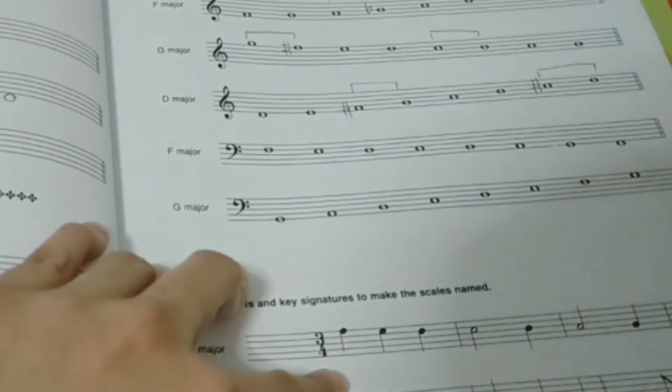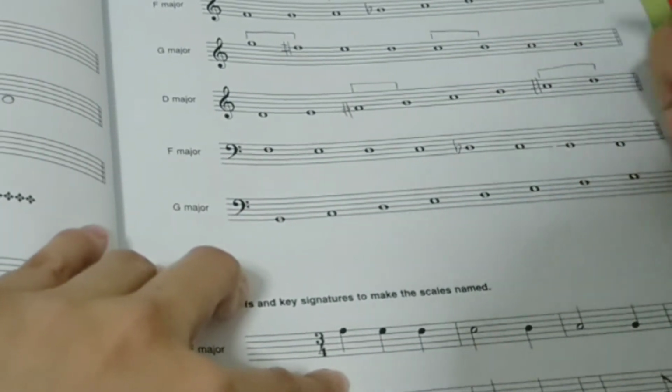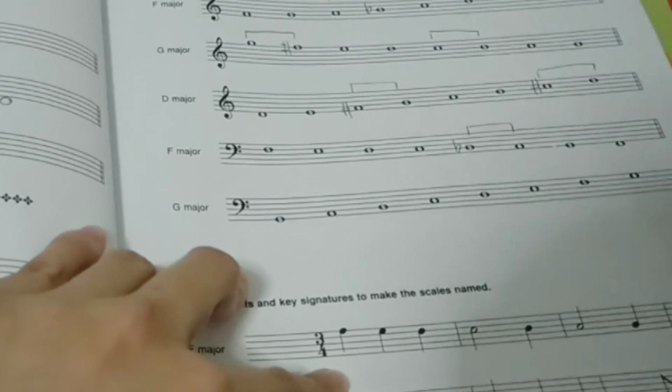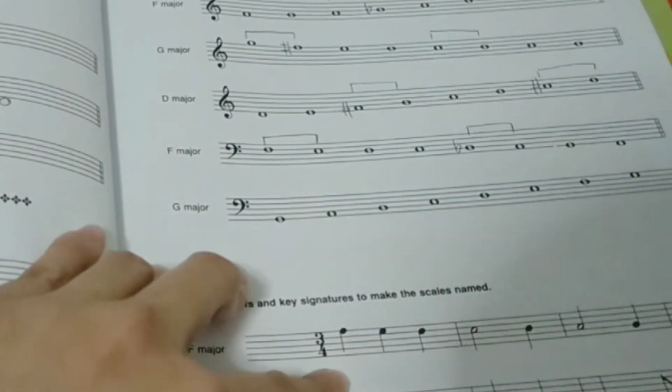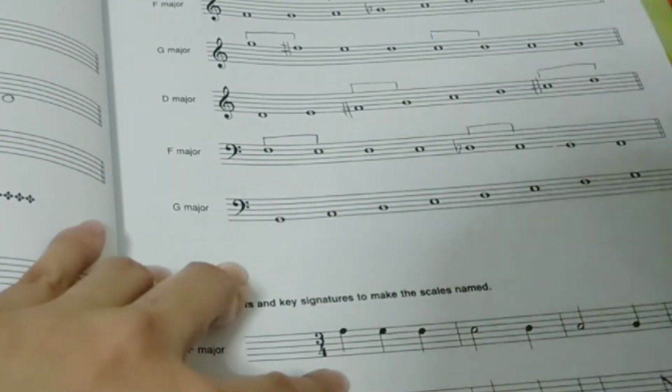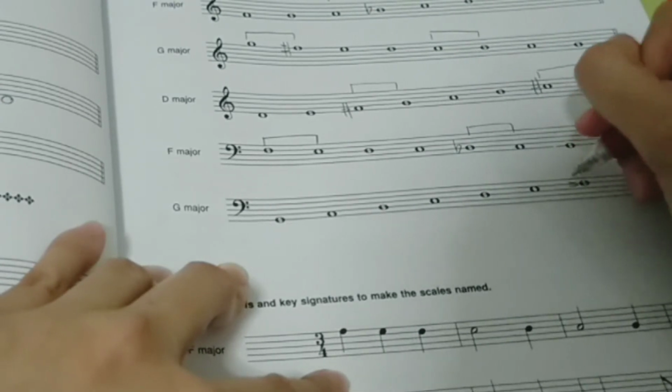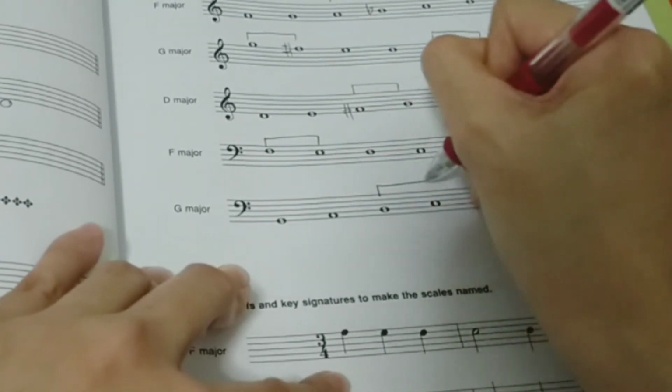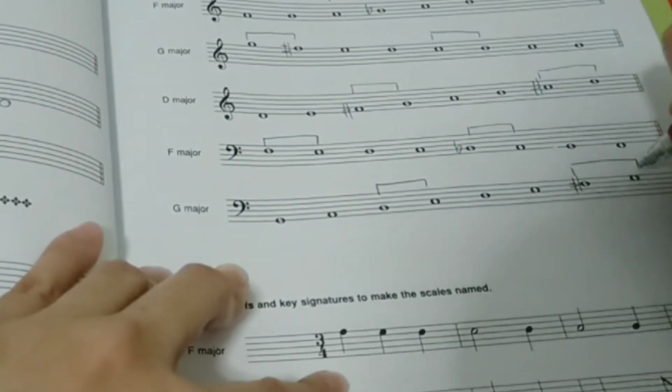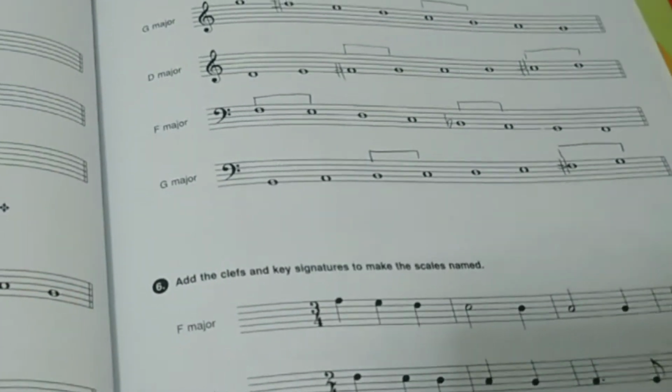F major, we have B flat. B flat will be here. So A to B flat is semitone. E to F is semitone. G major, we have F sharp. F sharp is here. So B to C semitone. F sharp to G, also a semitone.